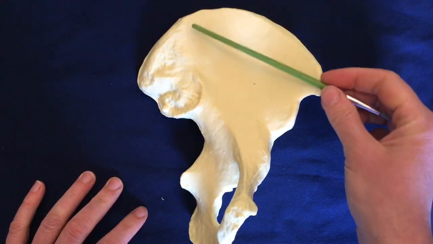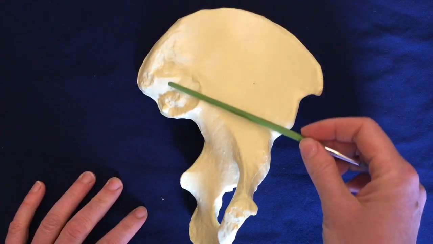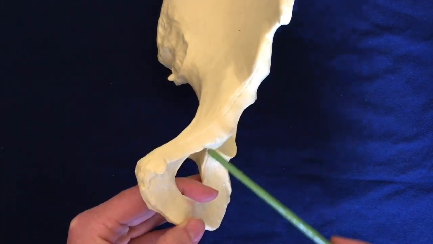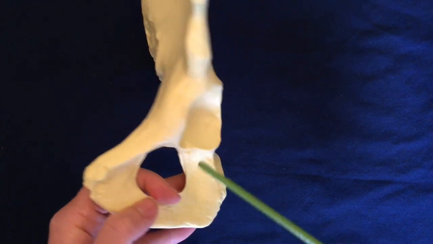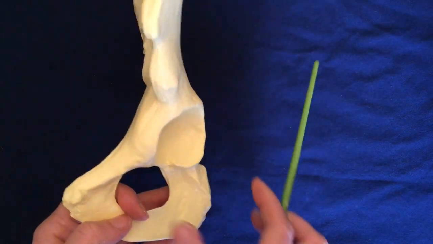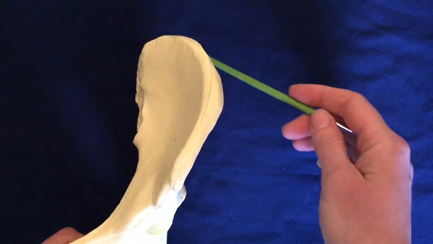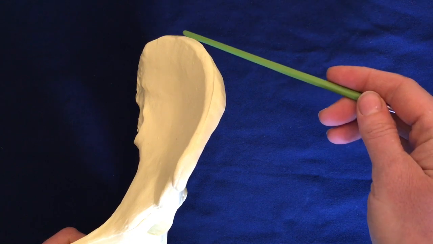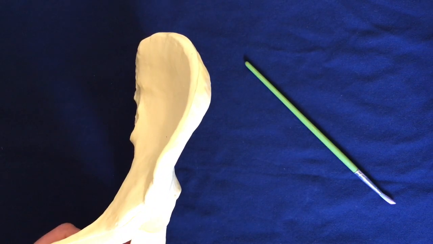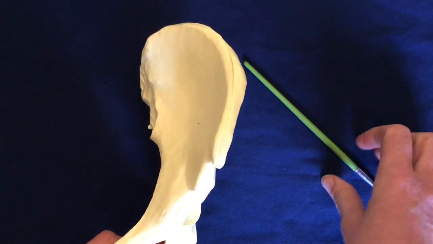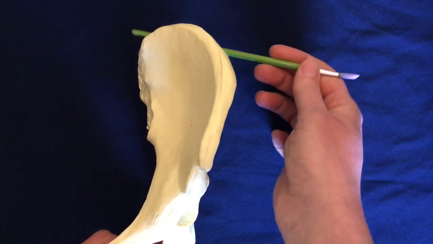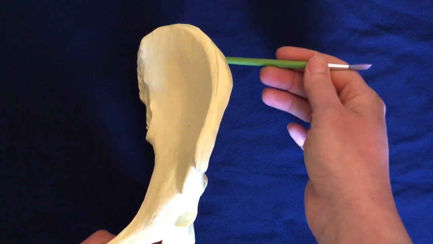So this part is called the ilium. Okay, and this part over here is the pubis, and in back we have the ischium. Okay. When we're looking at the ilium, we can feel this on our own bodies, right? We can feel this ridge on our sides, about in line with our navel, right? We can just feel this ridge on the sides. And this ridge is called the iliac crest.